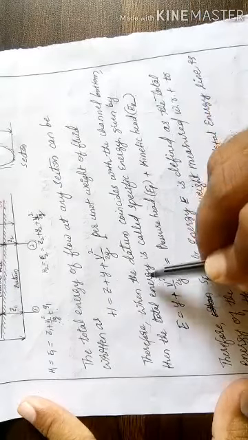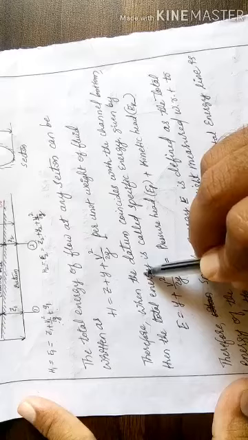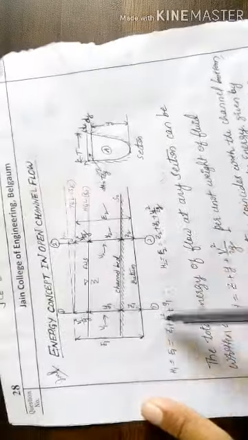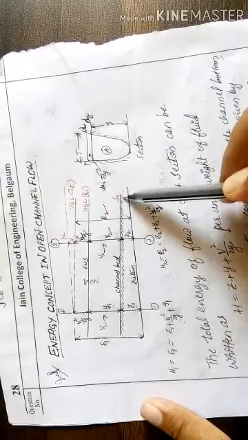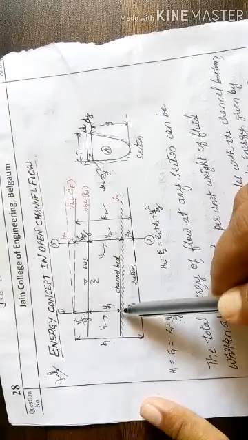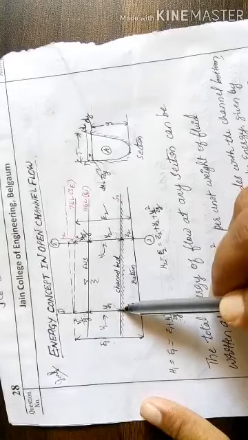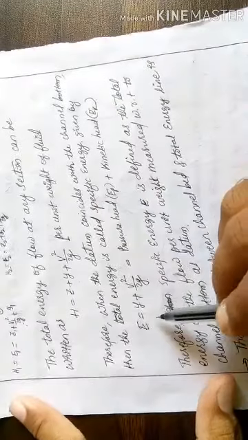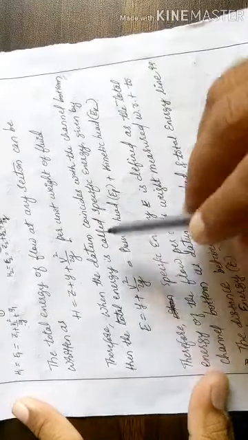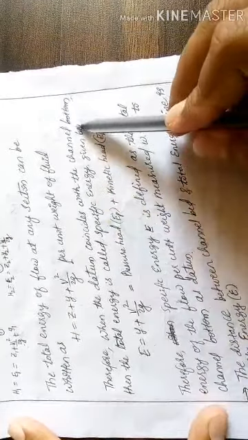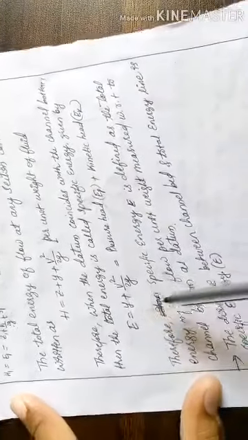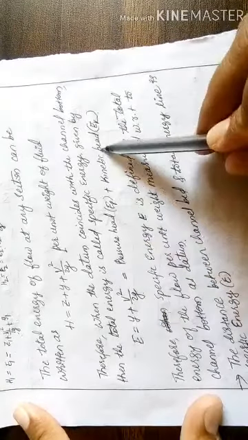When the energy is measured with respect to the channel bottom, that energy is called specific energy. I hope you understand this.